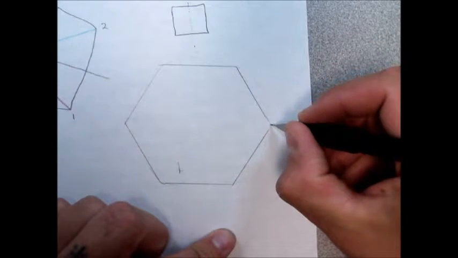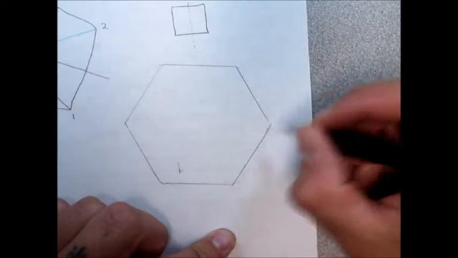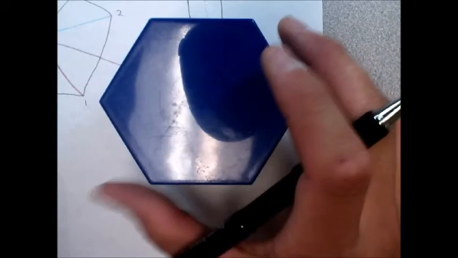This should have how many lines of symmetry? 6 lines of symmetry, because that's 6 sides, right? I told you it was regular. So, if this thing has rotational symmetry, I'm going to put it down right here. No. Well, I don't know. It has at least 6. Does that help better?